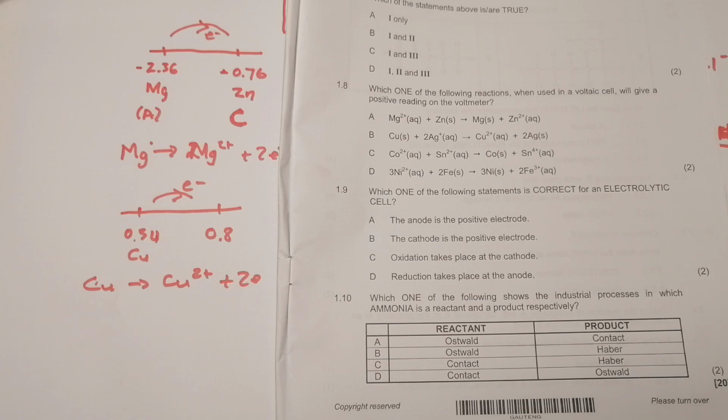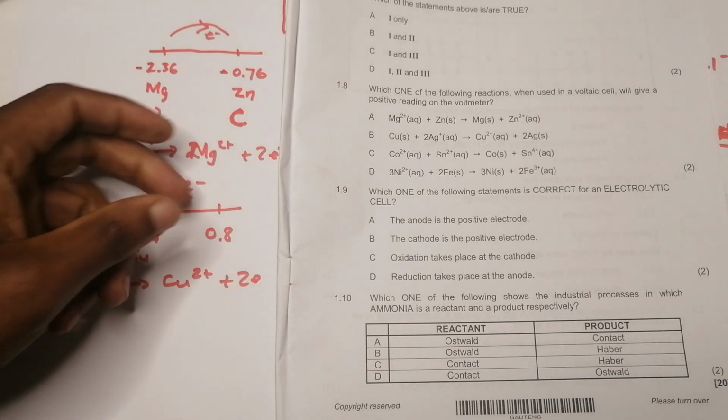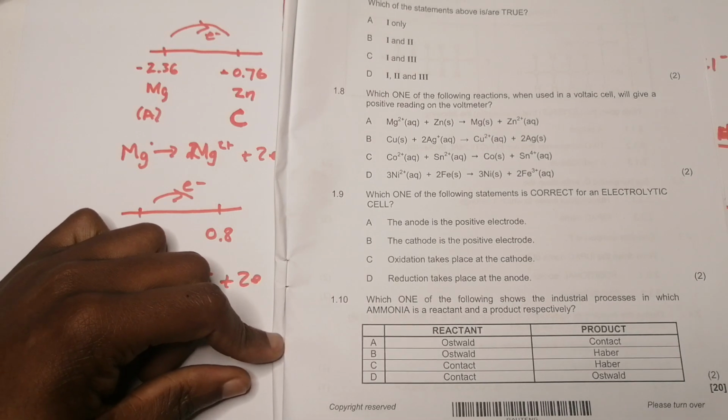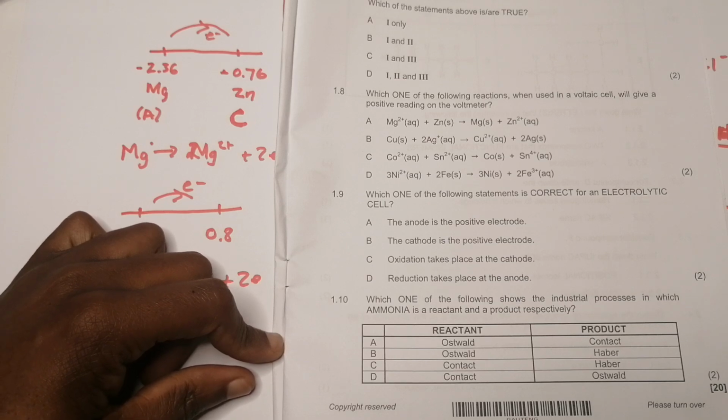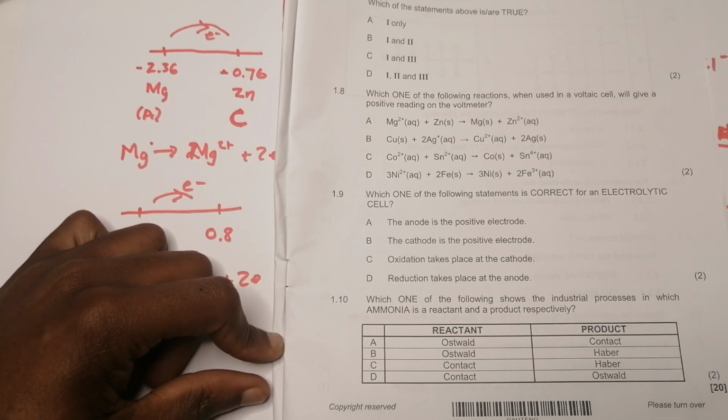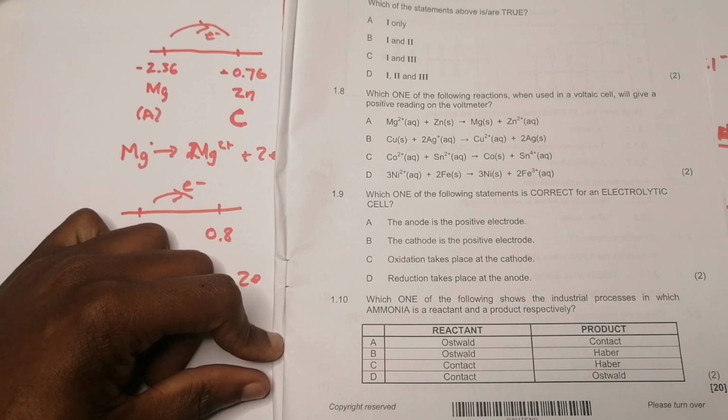Where it is a reactant, that would be the Ostwald process, the catalytic oxidation of ammonia. That's the first one. And then where it is a product, it's the Haber process. I don't know how you want to pronounce it, it's up to you. So the correct answer there should be B.